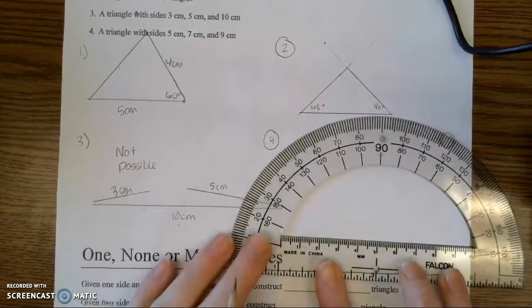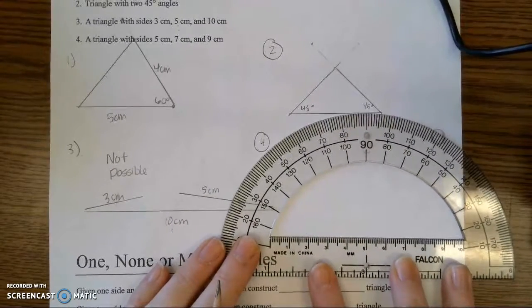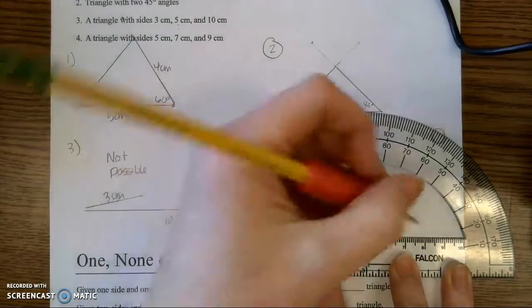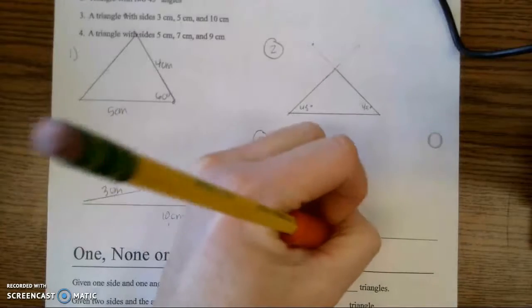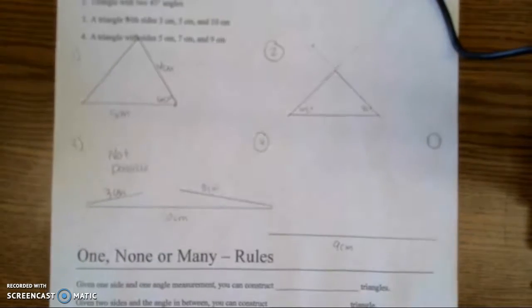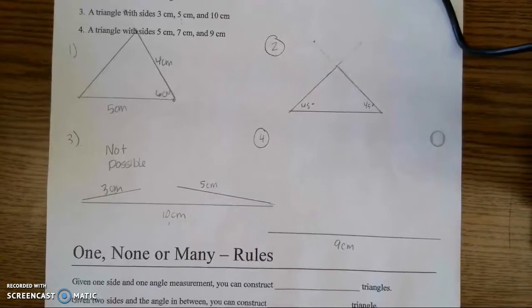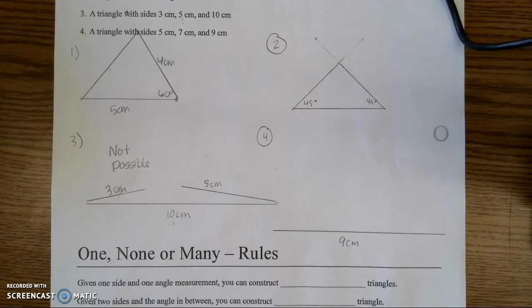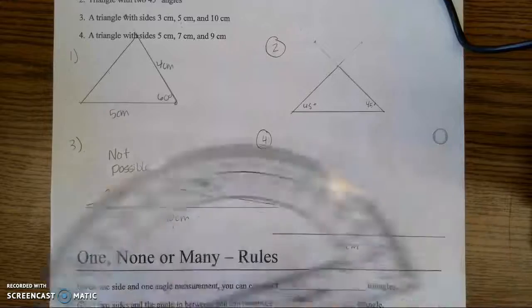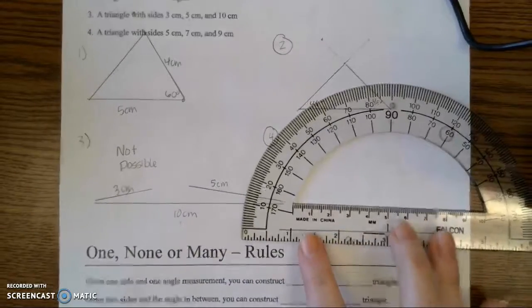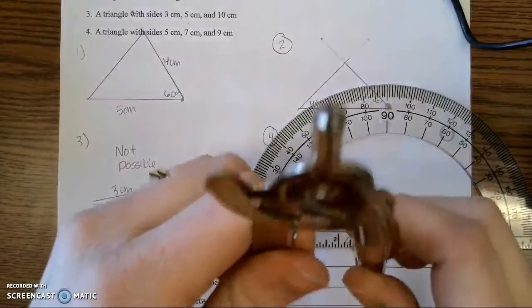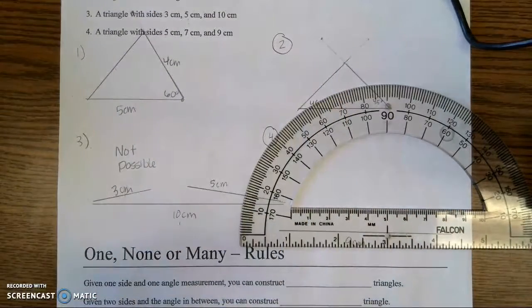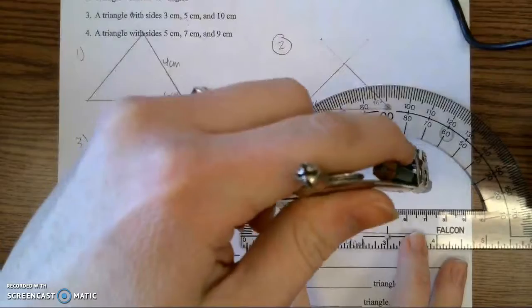So once again, I am going to draw my 9 centimeter line. Okay, so that is 9 centimeters. And then I need 2 remaining sides, one with 5 centimeters and one with 7 centimeters. So what I am going to do is take my compass, and I am going to measure out 5 centimeters and then measure out 7 centimeters.